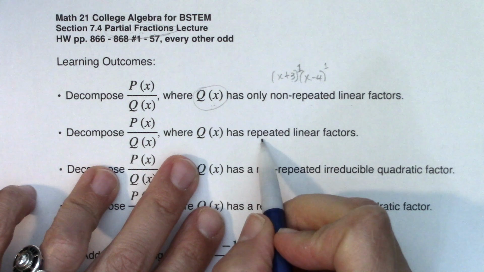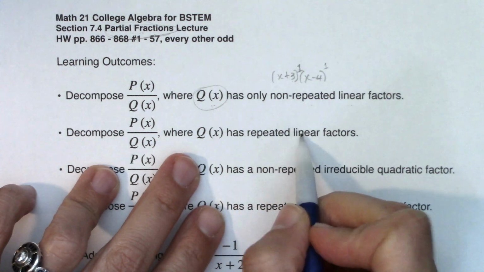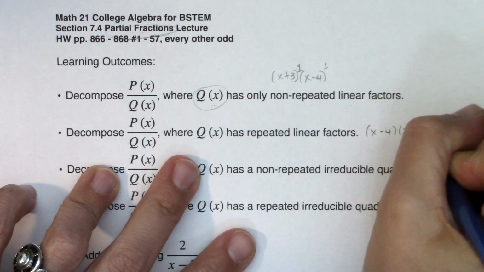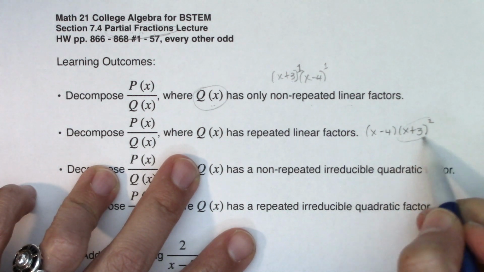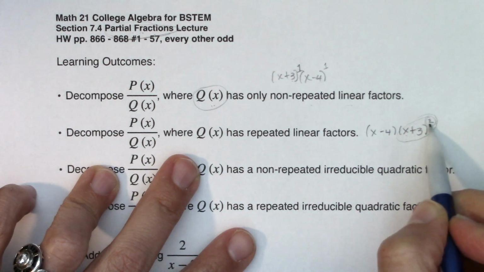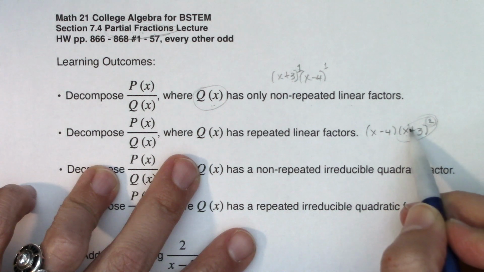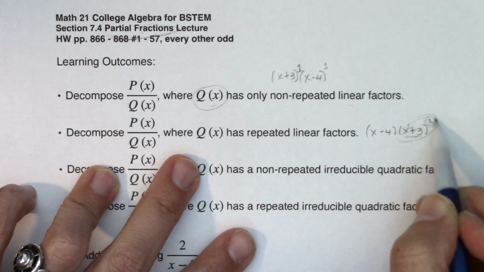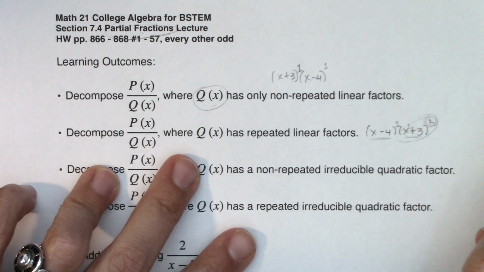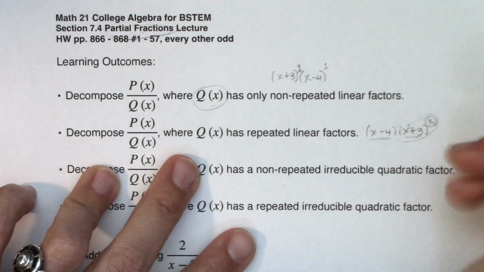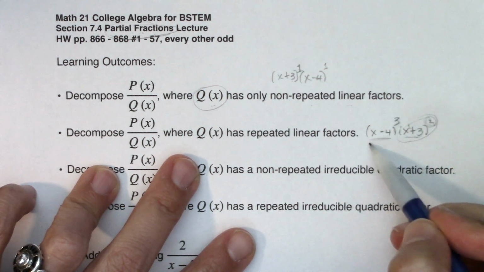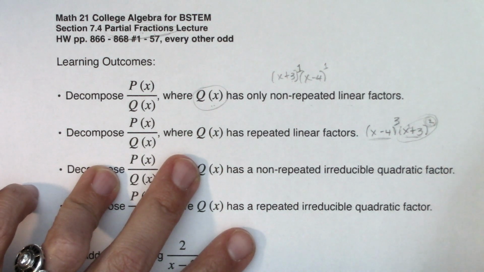And then we'll also look at fractions, and we'll decompose those fractions when you have repeated linear factors. So maybe you have something like x minus 4 again, but x plus 3 squared. We would call this a repeated linear factor. Repeated because the exponent is something other than 1. Linear because the power on my variable term is 1. So this is a linear factor, but it's repeated. This is a linear factor. It's not repeated because the exponent on that binomial is 1. And it doesn't have to have an exponent of 2 to be repeated. So if I had x minus 4 cubed, this now would be a repeated linear factor, and this would as well be a repeated linear factor.